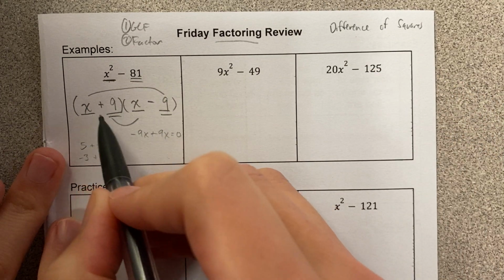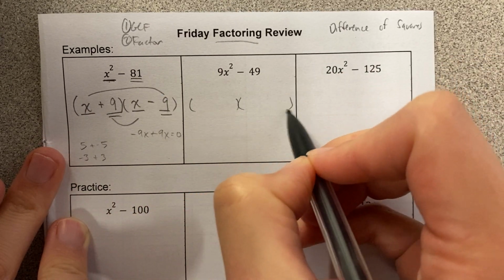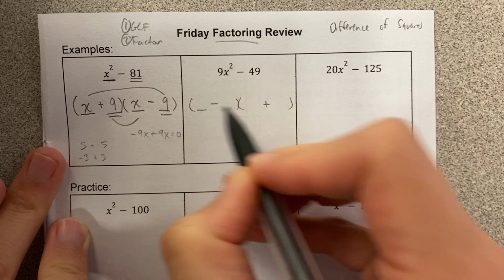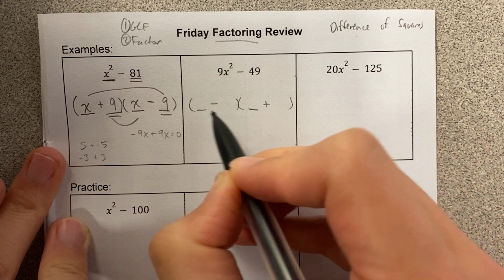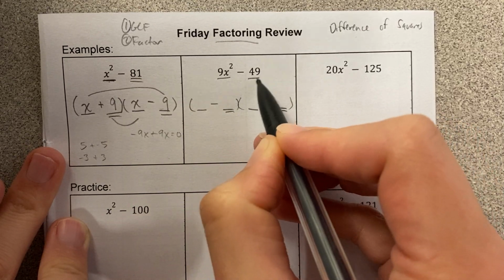So the rule is it's always going to be 1 minus and 1 plus, doesn't matter the order. And this term are going to be the same. They're going to multiply to this. And this term are going to be the same, and they're going to multiply to this.